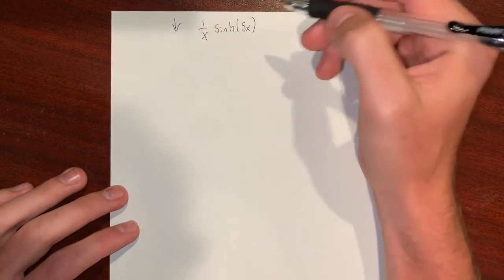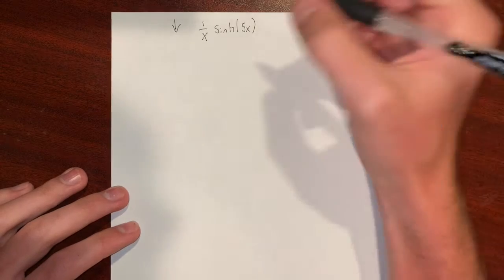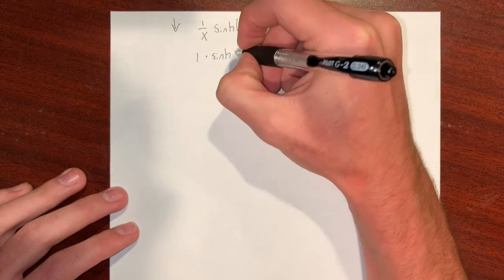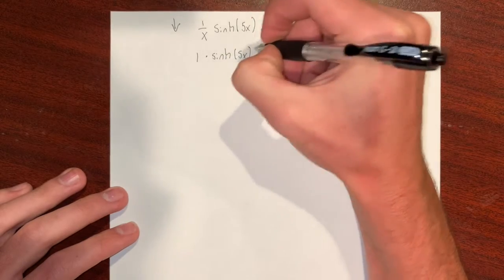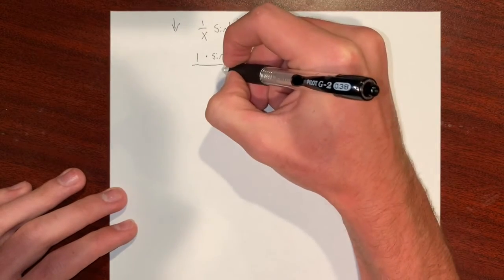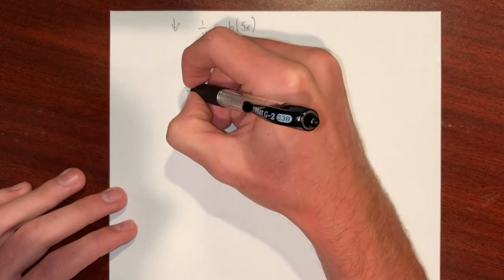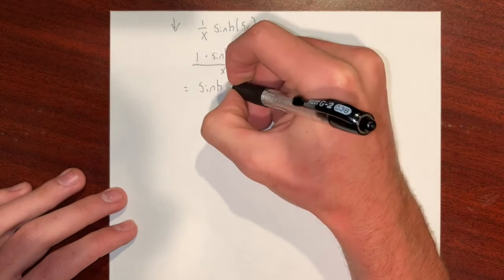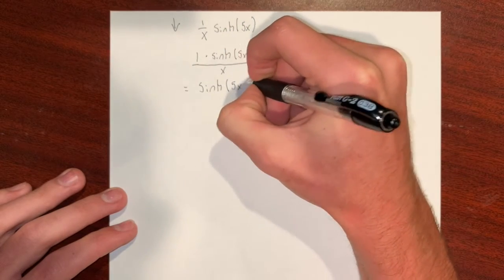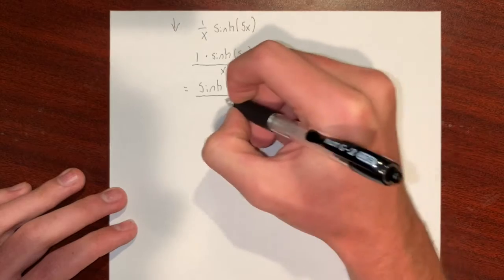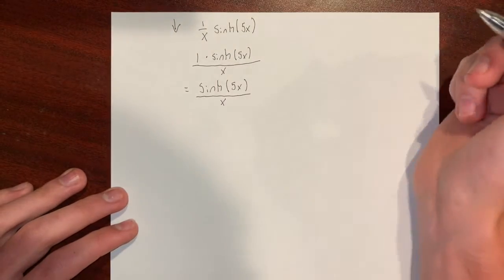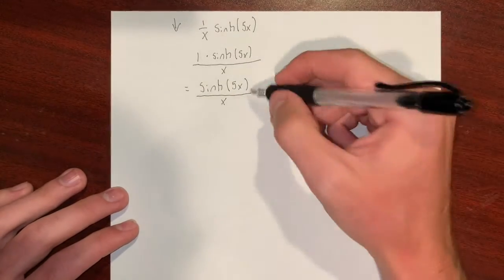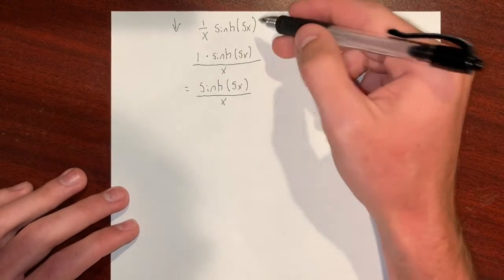We want to get rid of this fraction right here. So we're going to multiply. And we're going to want to multiply again. Okay, then we're going to take what we had earlier on the bottom of that last page and just add in this instead of this.